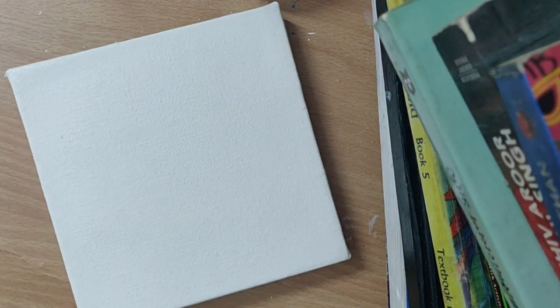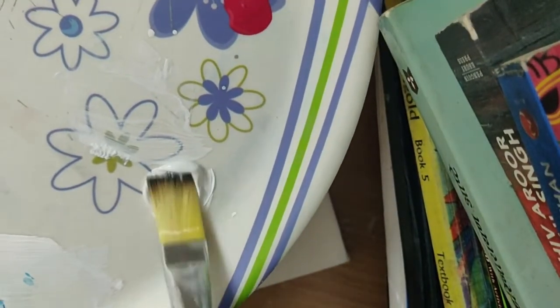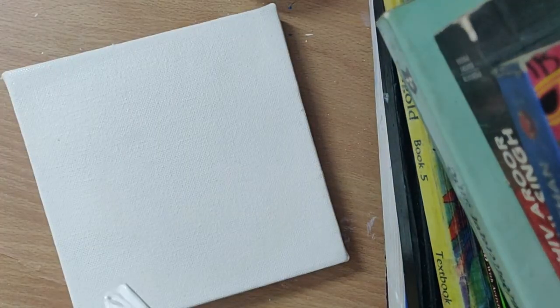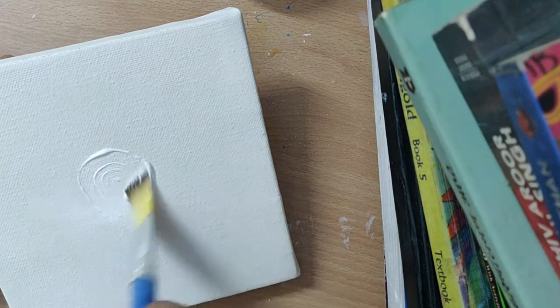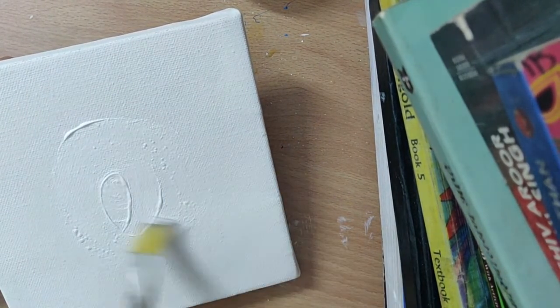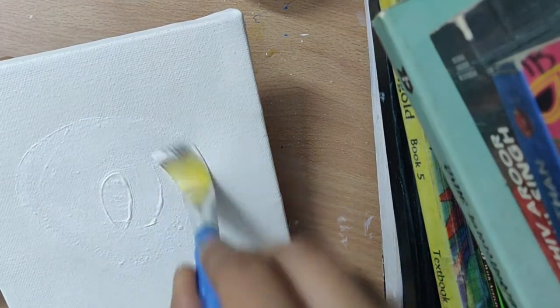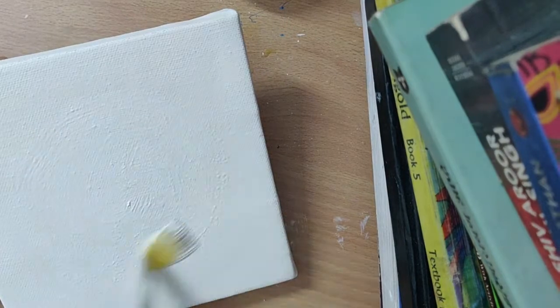Again, we will create the base with white. Now we will start with the circular movement of the brush as this is the circular stroking. The one before, we have done it with the semicircular, and now we are doing the circular.